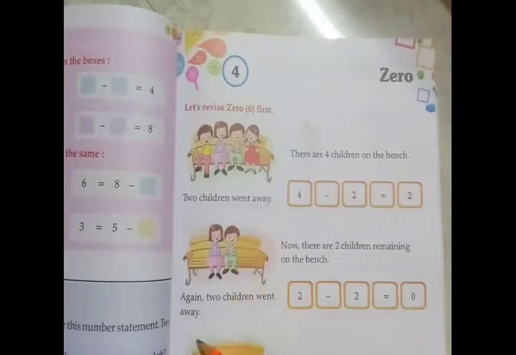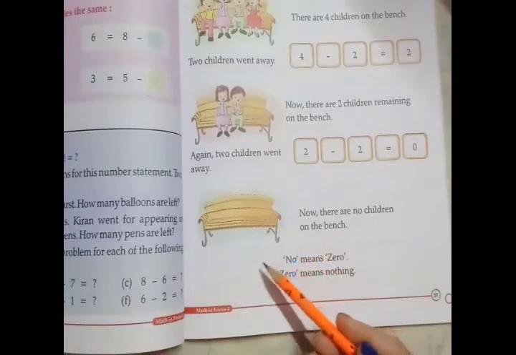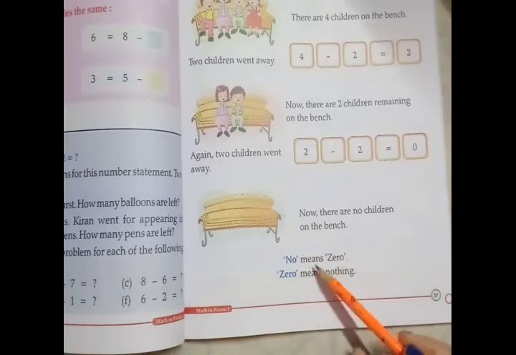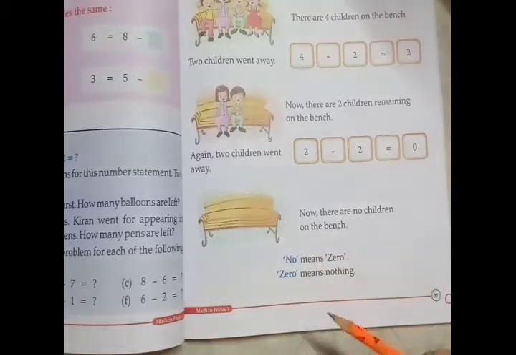Again 2 children went away. How many children are there? Now there are no children on the bench. No means 0. 0 means nothing.